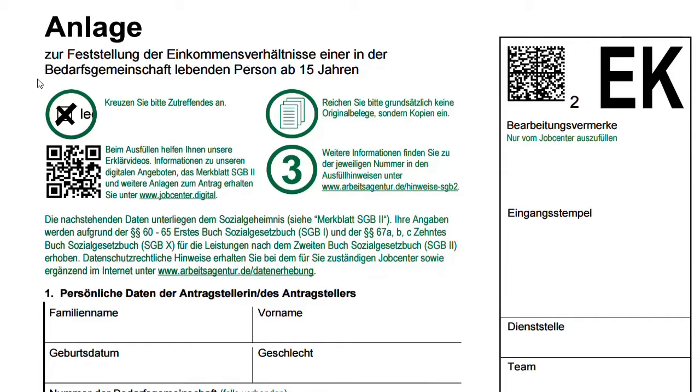Actually, this form is made up of two parts. The first part is on the left side of this application form, and this part from the beginning till the end of this application you fill in by yourself or someone else fills it in for you.